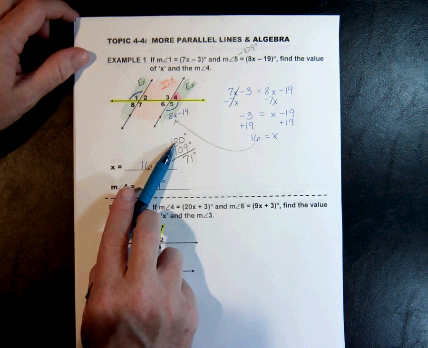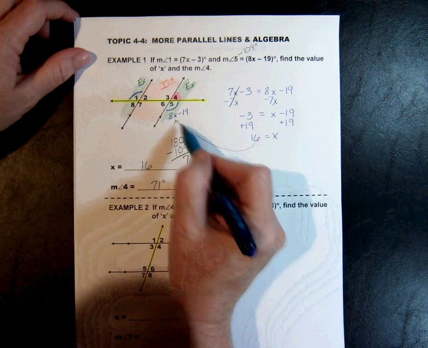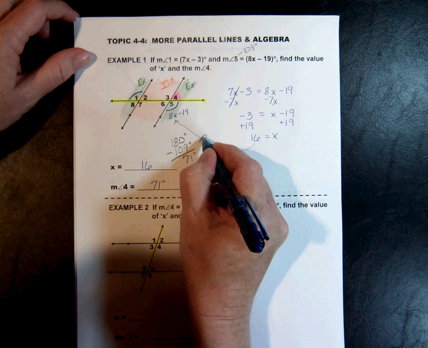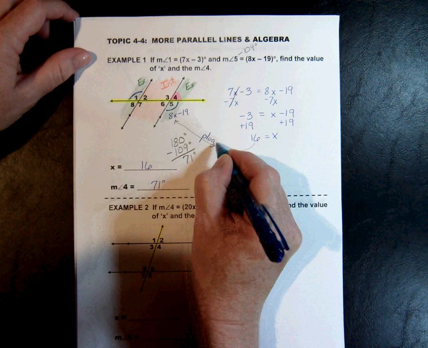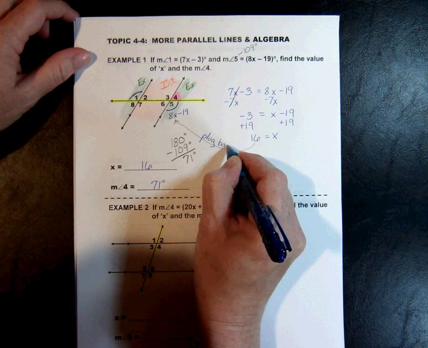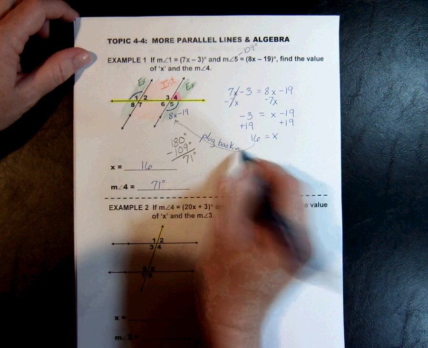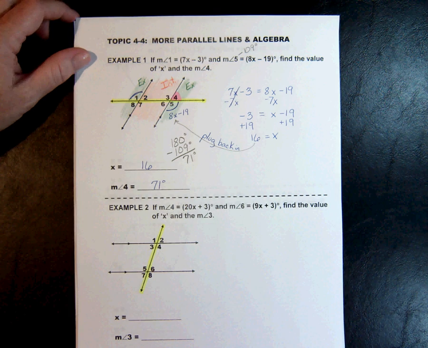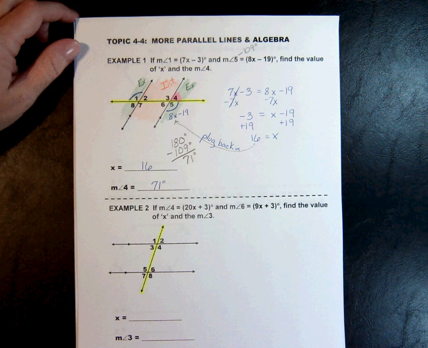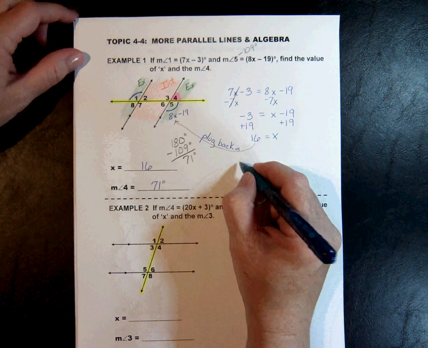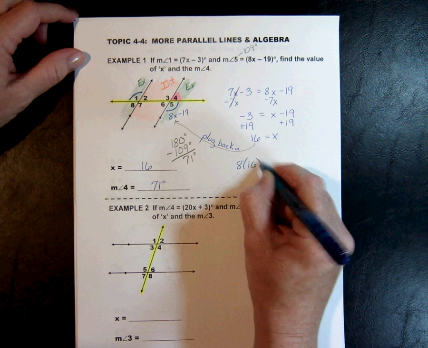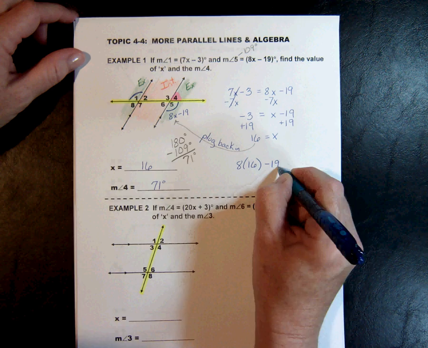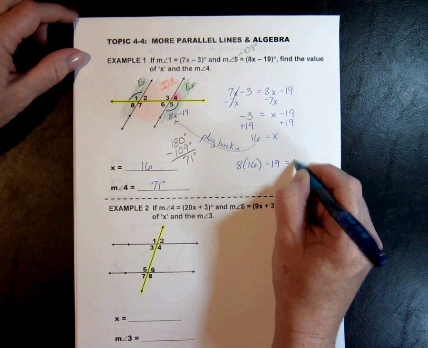Please don't forget the step of plugging in when you're asked to find the measure of an angle. If you want to make a note, you've got to plug your number back in. You got to plug in the 16 for the x, multiply, 8 times the 16 minus the 19 gave us the 109.